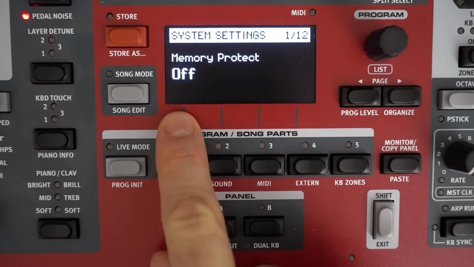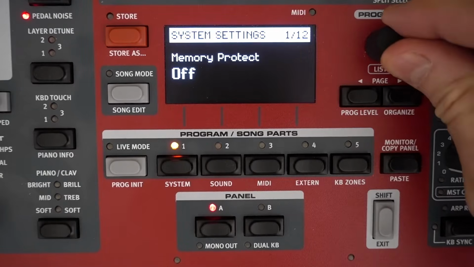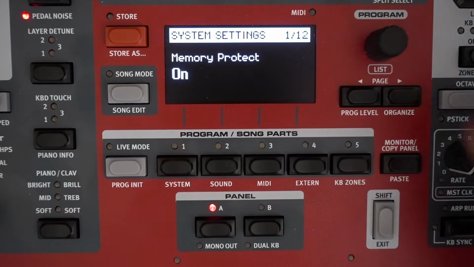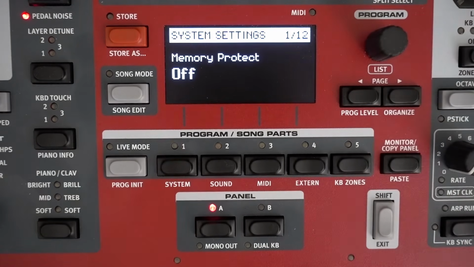So my memory protection is currently off, but when it comes from the factory, it will be on like that. So that's a big common thing that happens to a lot of people when you read on the forums and things. People forget to put their memory protection off, and that's the first thing that needs to happen. So make sure the memory protection is off.